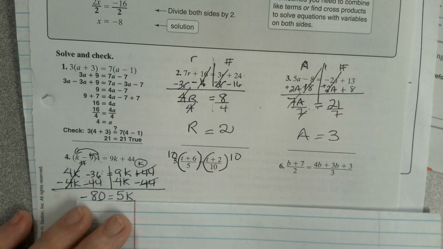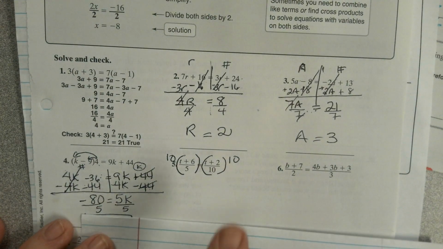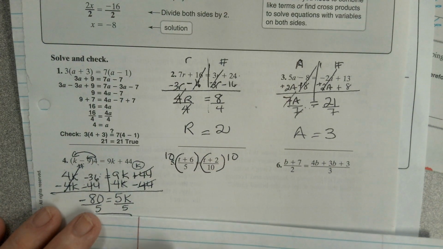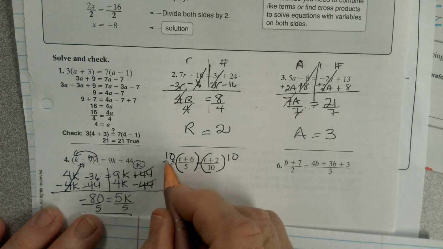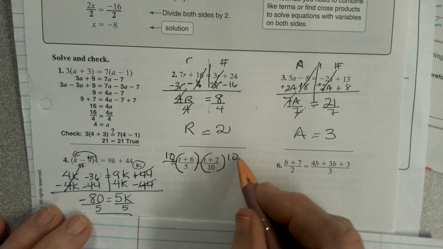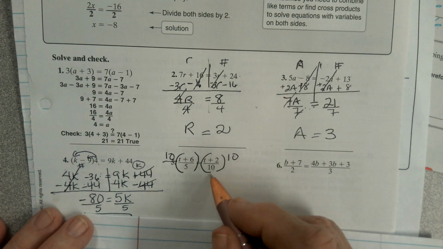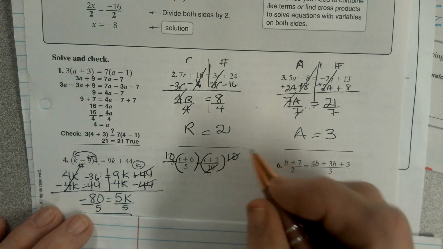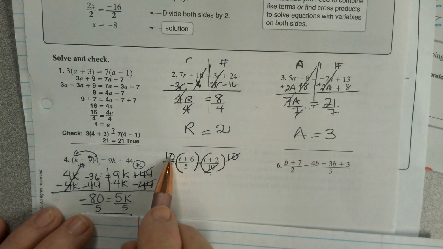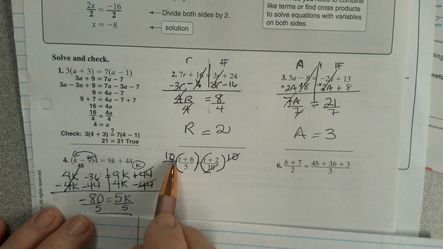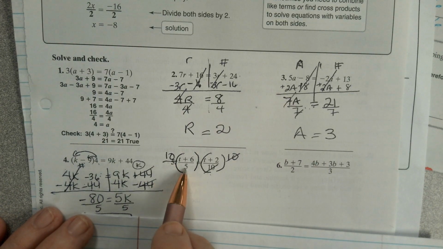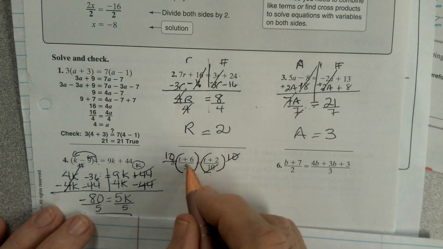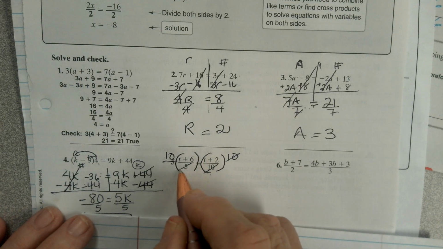Okay. So this is a little tricky, but on this right side, does that 10 completely cancel out? Mm-hmm. 10 divided by 10. That wipes out. But on this one, it doesn't. So both of these are divisible by 5. So I can divide this by 5, which is 1.